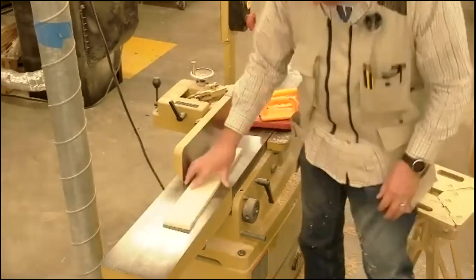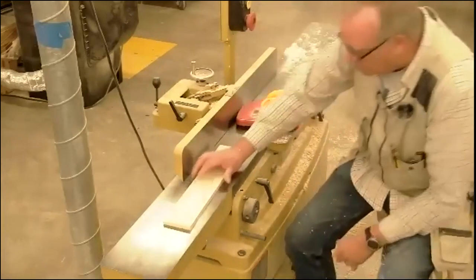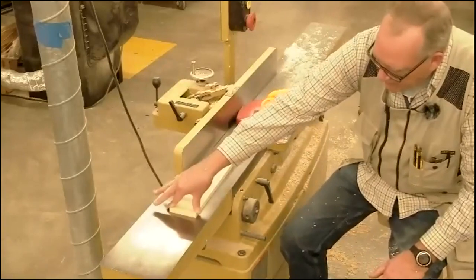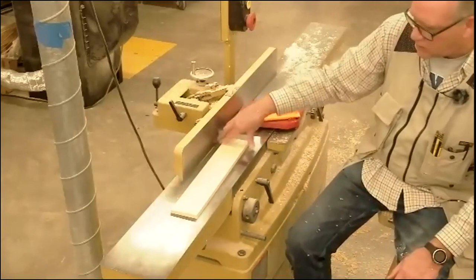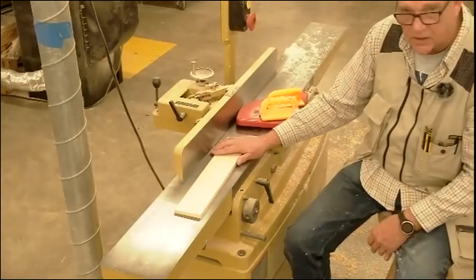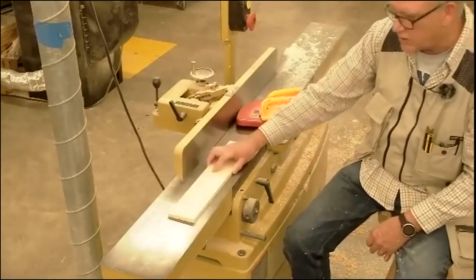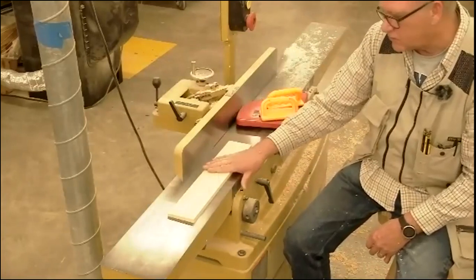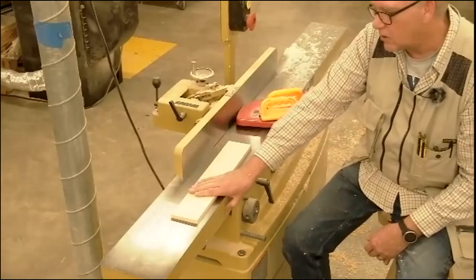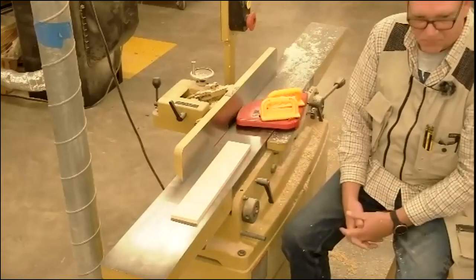That's pretty much got it, okay? So I have no more pencil marks on that face. It's nice and flat on the table. It's not rocking corner to corner, not rocking front to back. That's what I want. So now it's ready to go to the planer with the jointed face down, remove some material from the top and get rid of any twist that's left in the top surface, okay? So that's jointing a face, all right?